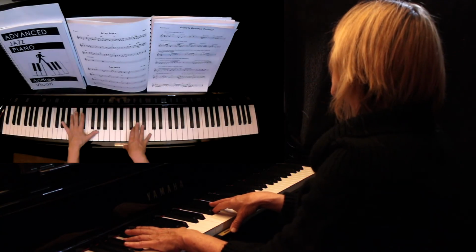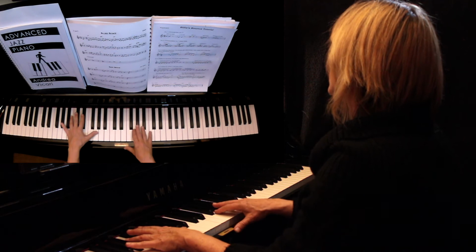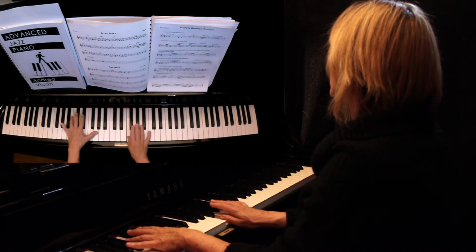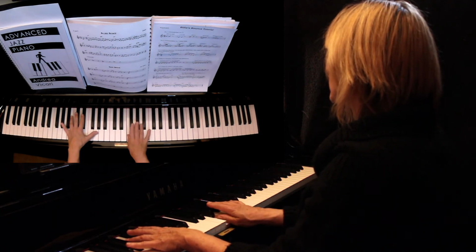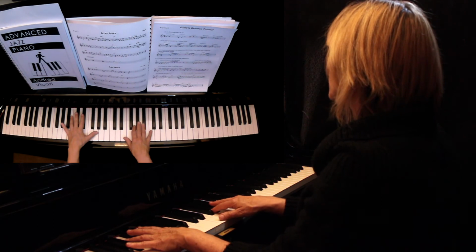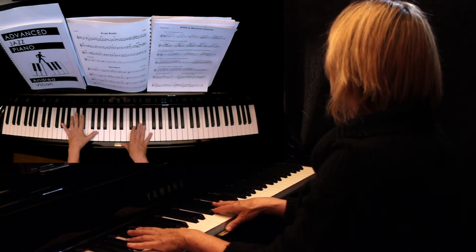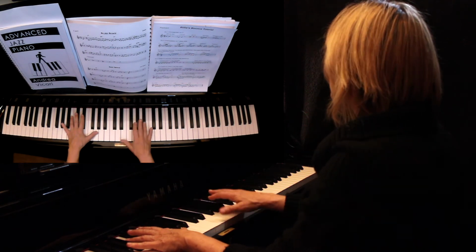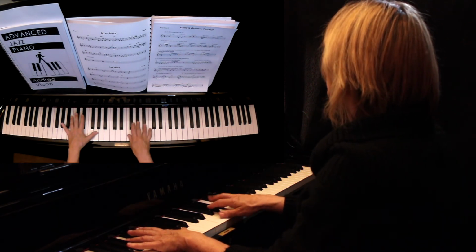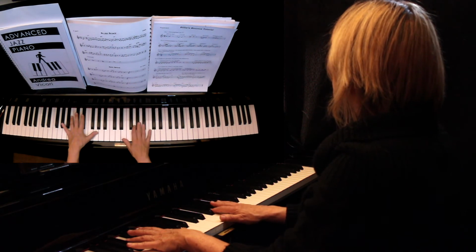So the first one, ornament number 1, goes... ornament 2. They're almost the same, those two really. Number 3, number 4, number 5.